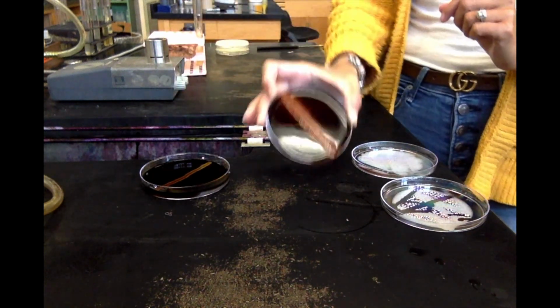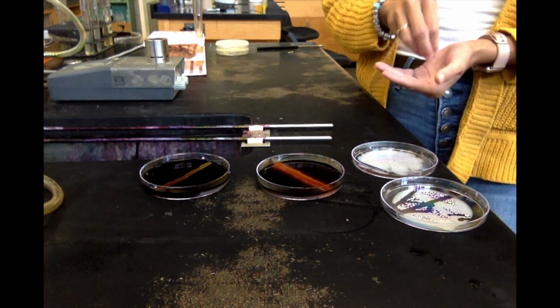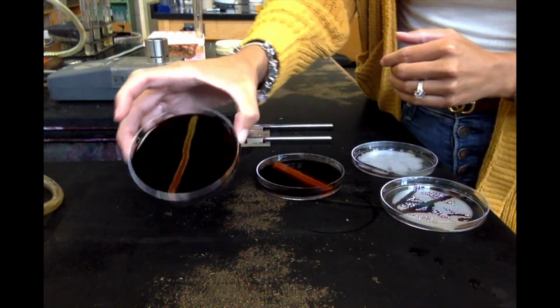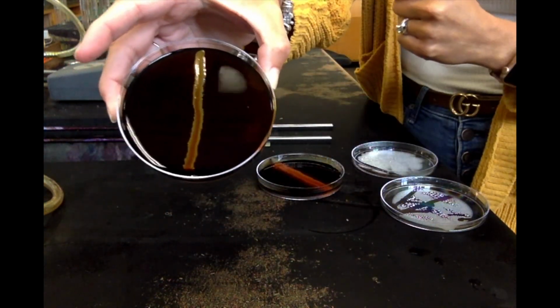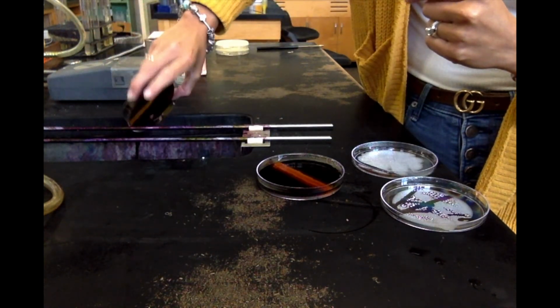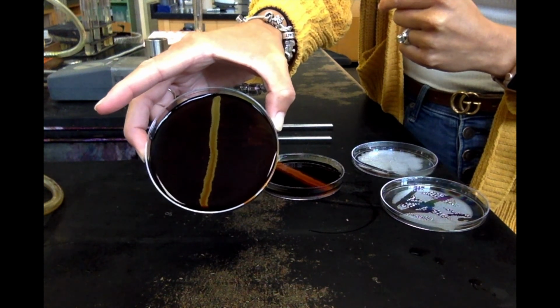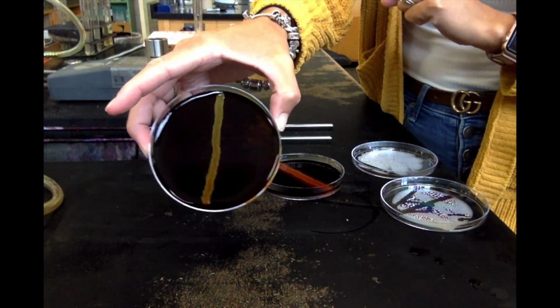Okay, so remember I said that we're not looking at the colonies themselves. The colonies are going to be white, so be careful whenever you're looking at this. So here's my E. coli. You can see the colonies going down the center. Those are a yellowy looking color. Okay, but is there a halo going around those colonies? Looks pretty black to me.